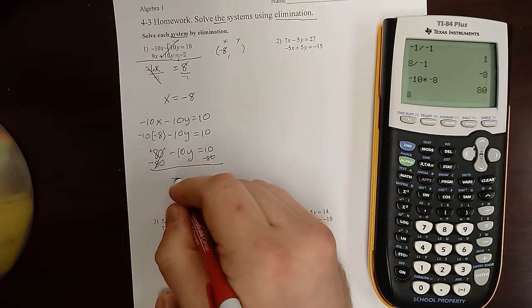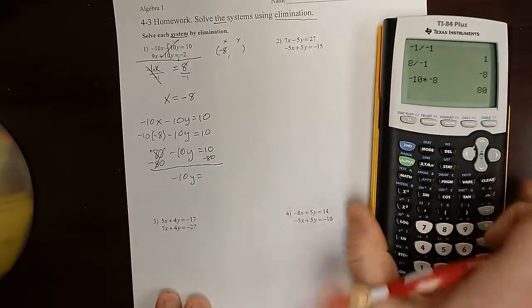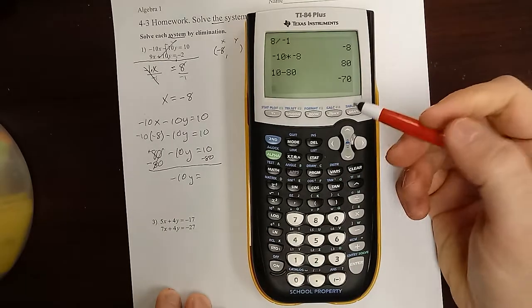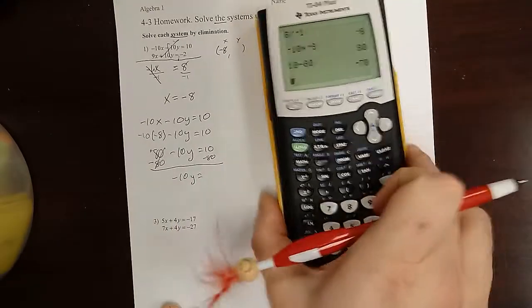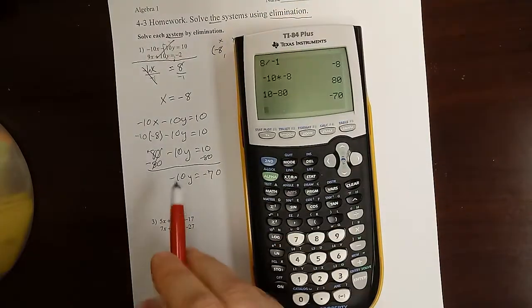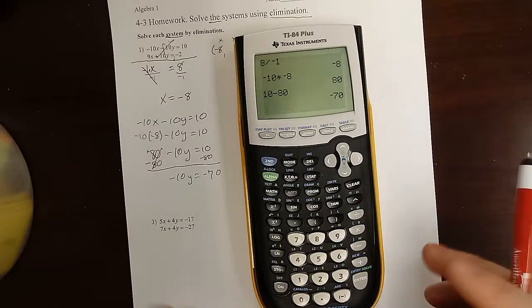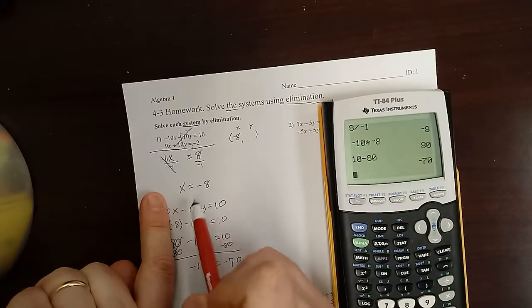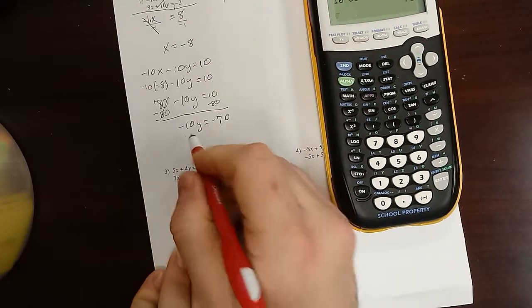Those cancel. We get negative 10y is equal to 10 minus 80. We get negative 70. And now I have negative 10y is equal to negative 70. So just like in the last problem where we divided both sides by that number, we're going to divide both sides by this number.